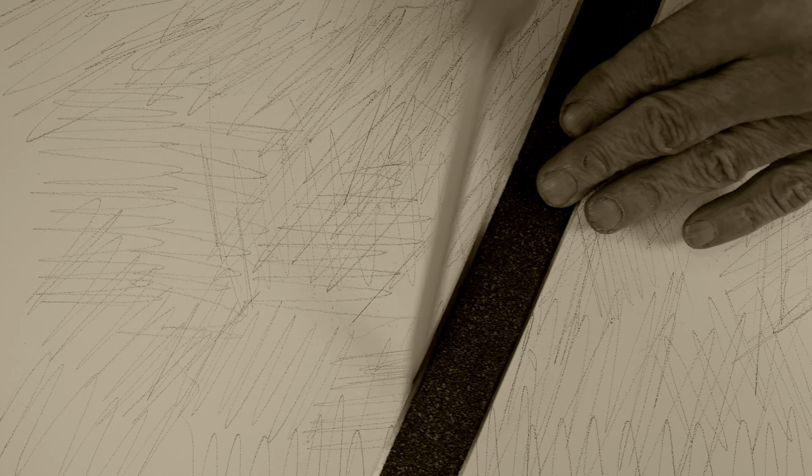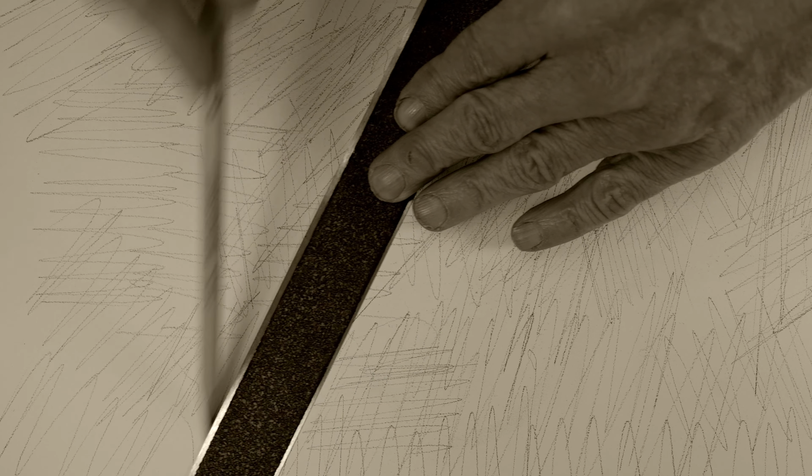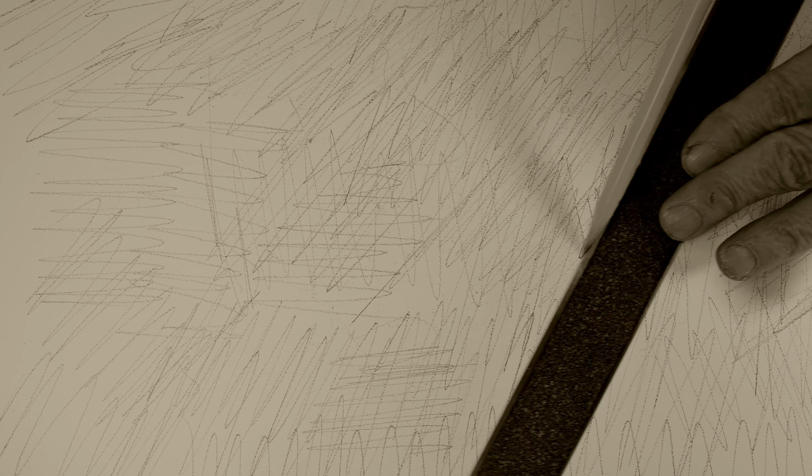Now you might ask, why don't you just turn the pencil on its side and do it that way and then smudge it? Well, the nice thing about this is that the marks never go away, right? So that energy is always there, that vibration, that humanity is always there, and you're not obliterating it by smudging it all together.